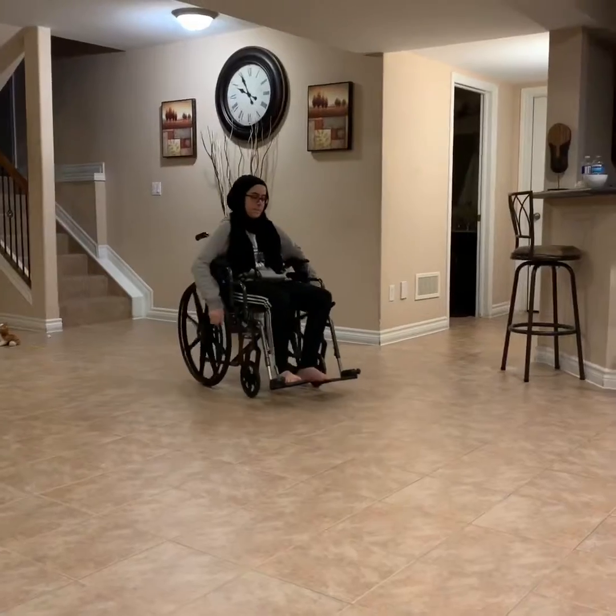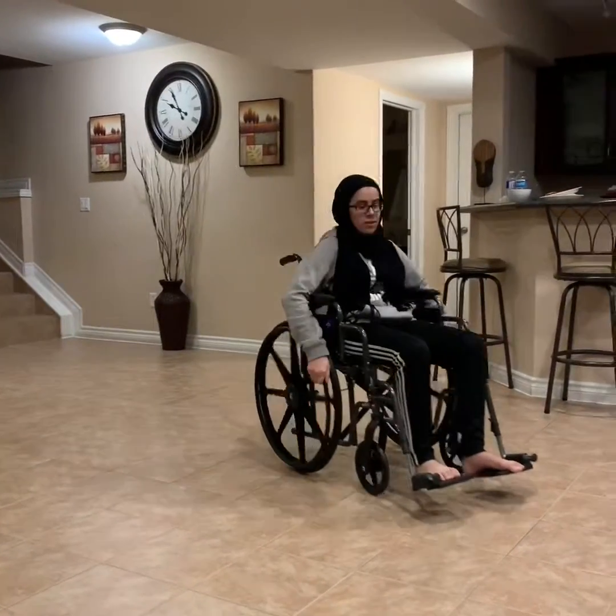Things to keep in mind. As you can see, Batul has been using the wheelchair quite a lot sometime, and excessive use of wheelchair can cause tendinitis in the arms.